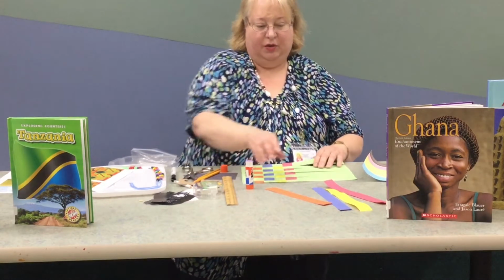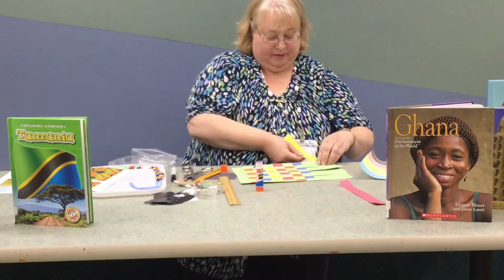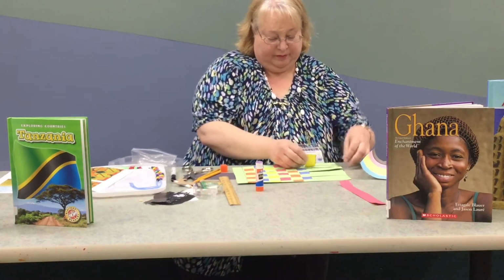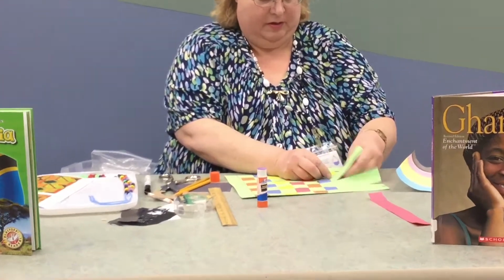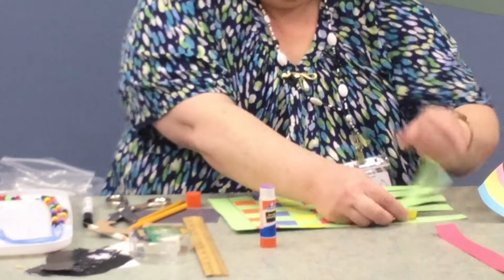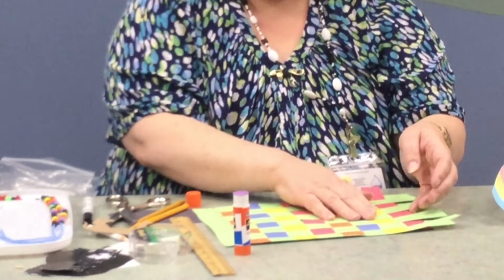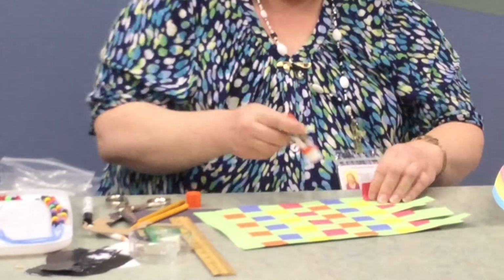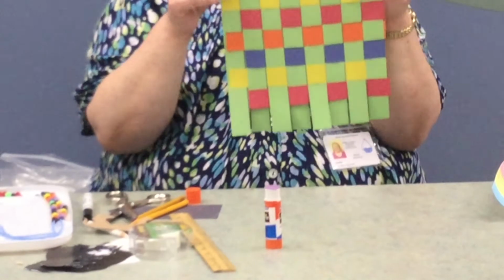So we're going to go through it one more time. Yellow. Under, over, under, over, under, over, under. And we're going to glue them down. And we have our Kente cloth.